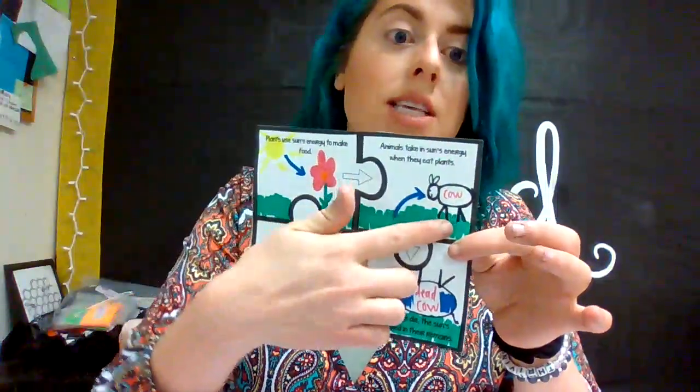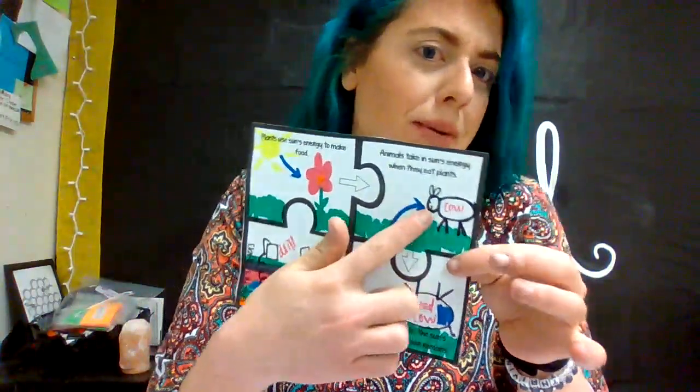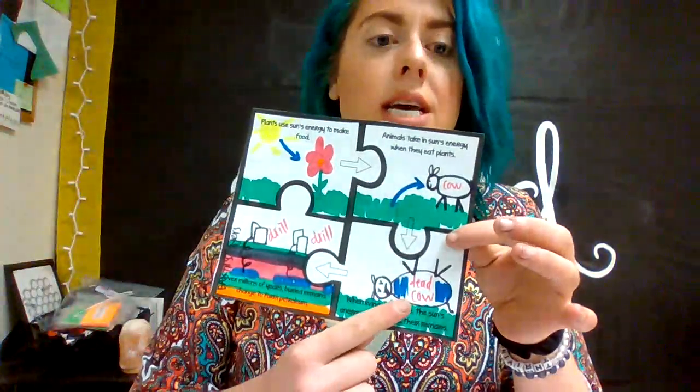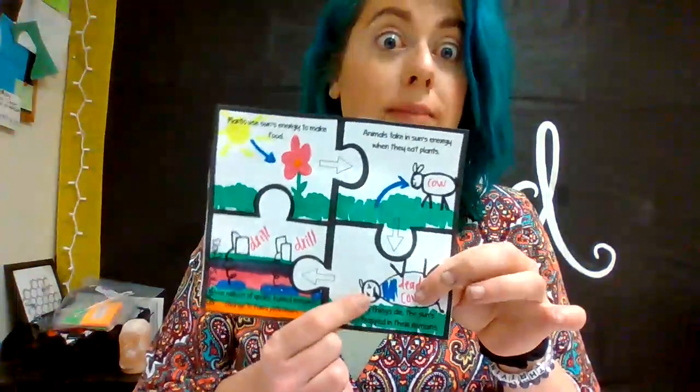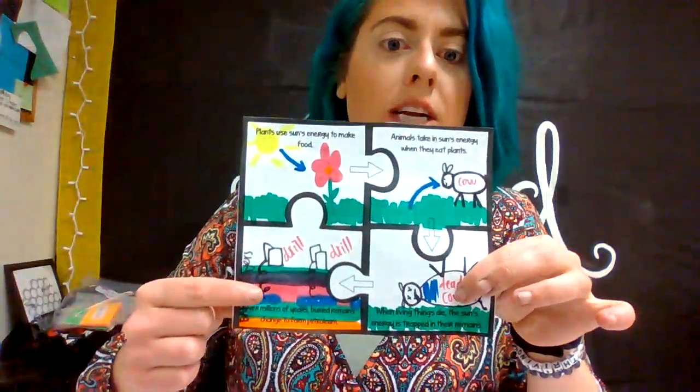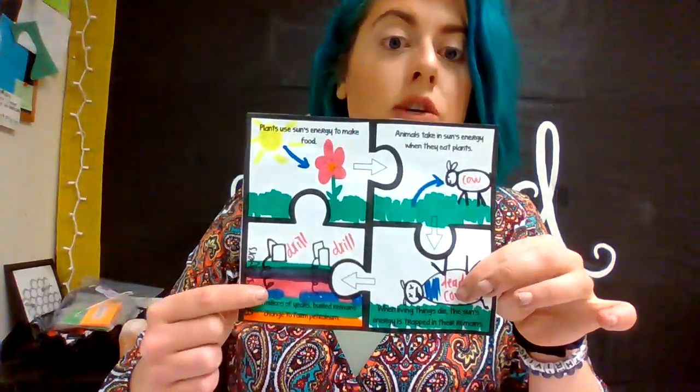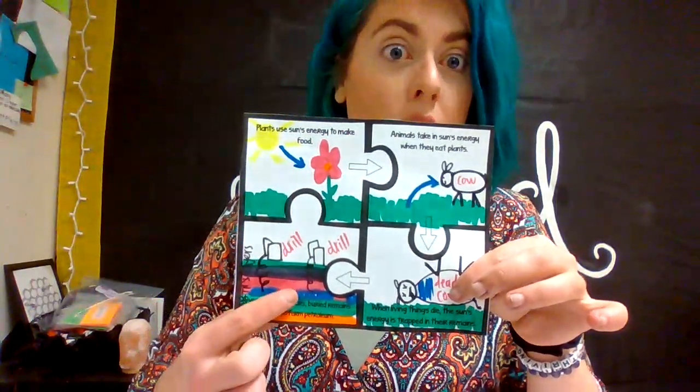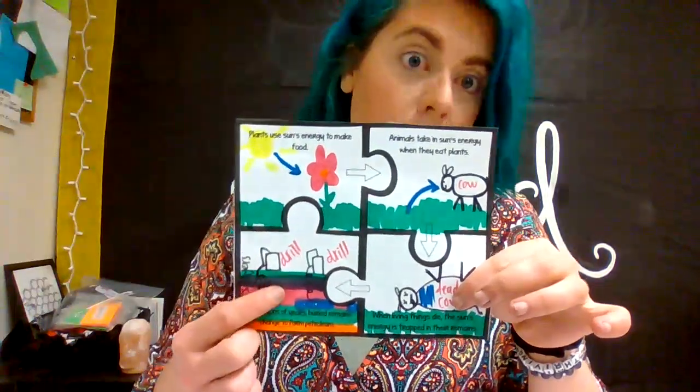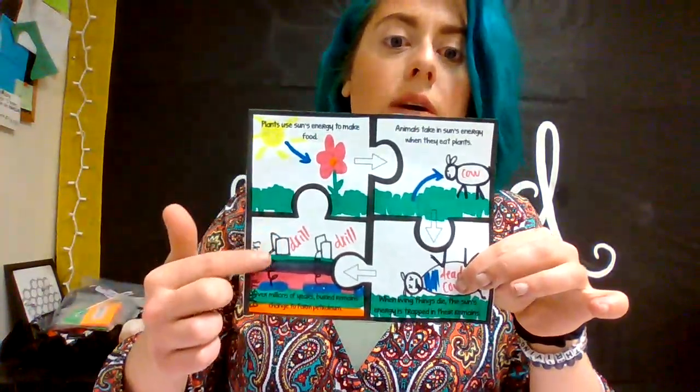Well, then this yummy cow who has bunny rabbit ears comes along and eats the plants, and so now the cow has the energy, and then the cow dies, and the energy is trapped inside the cow. Well, then over time the layers build and the energy is trapped down here and it becomes coal and or other fossil fuels, and then we drill here to get the energy, and then when we burn it, the energy is released. So that you can color.